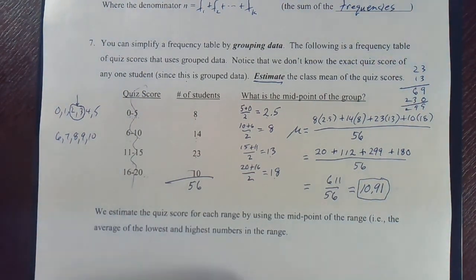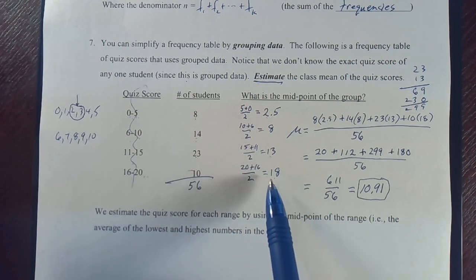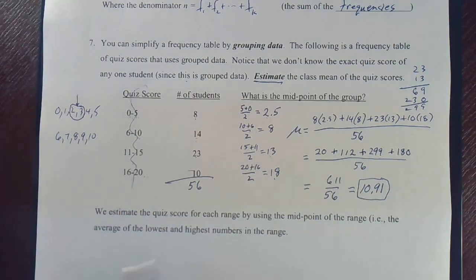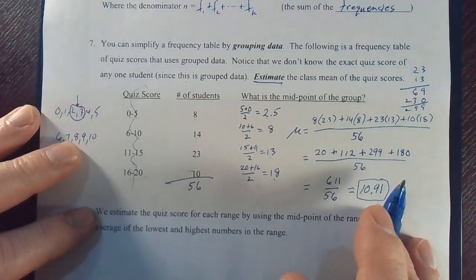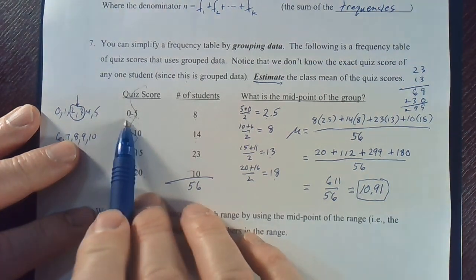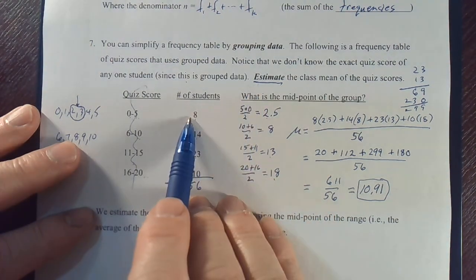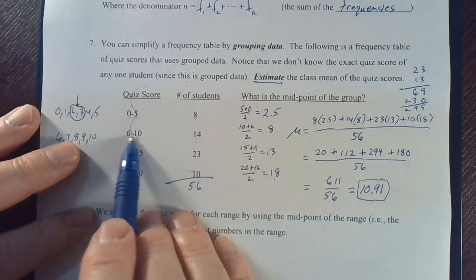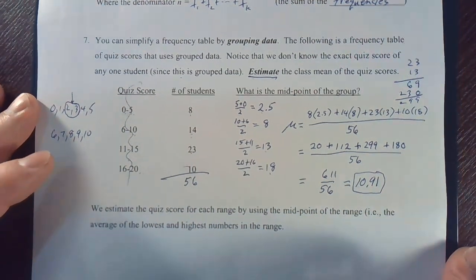Now let's see if that makes sense. Well, the smallest number that we averaged was 2.5. The largest is 18, and yeah, that looks somewhere right, like it's right in the middle. I'm sure we're not too far off if we made a mistake, but I don't think we made any mistakes. So the 2 steps are find the midpoint of the range of numbers, because since we're estimating, we assume that all 8 of these students got the middle value in here. So add 0 and 5 and divide by 2. These 14 got the middle value here. Add up 6 and 10 and divide by 2 to get 8, and so on. Grouped data.